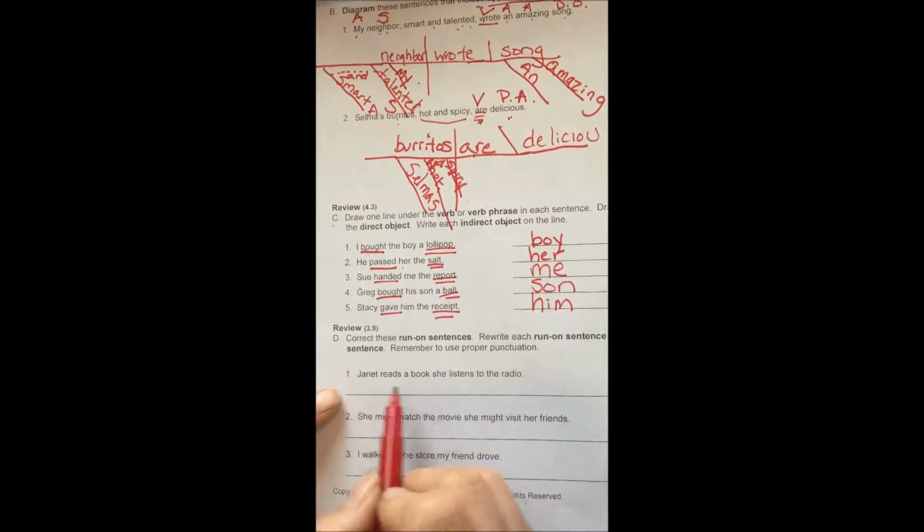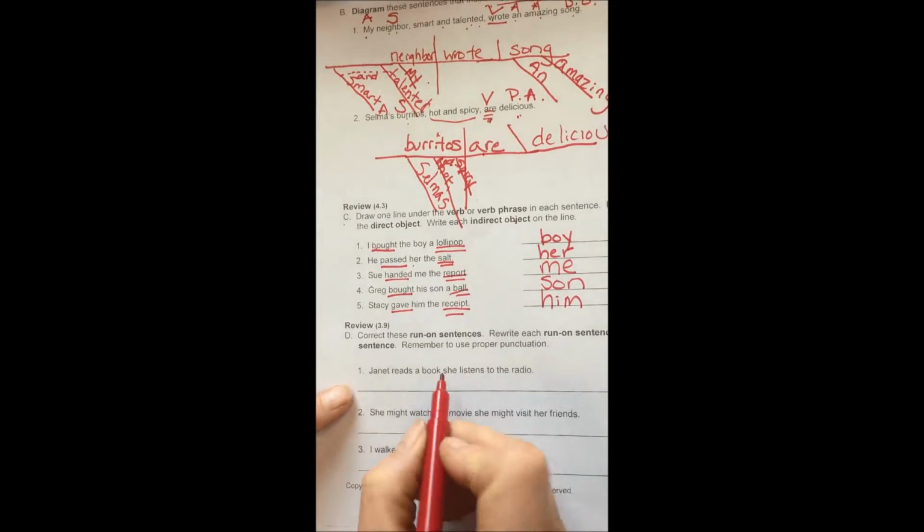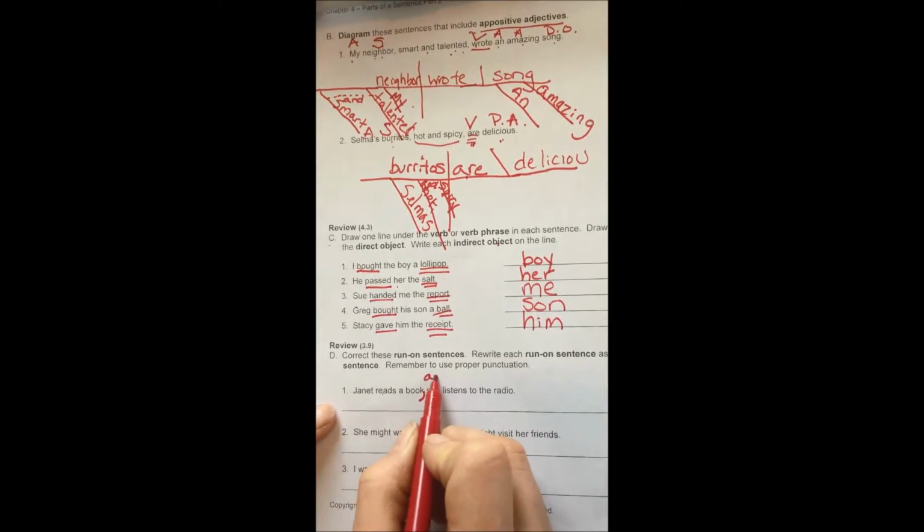Okay, last section that you had for homework was 3.9, how to correct run-on sentences. Well, this is super easy. I'm just going to tell you how we did it, and then you can do it on your own. You can rewrite a run-on sentence as a compound sentence by putting a comma and a conjunction. Janet reads a book and she listens to the radio. Okay, so any kind of conjunction, and, or, but, nor, something like that. The comma comes after the first clause, before the conjunction.